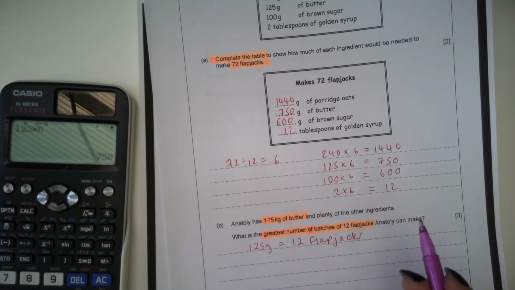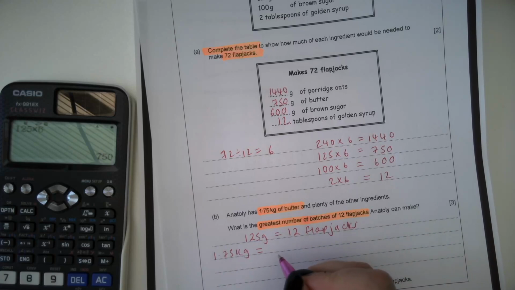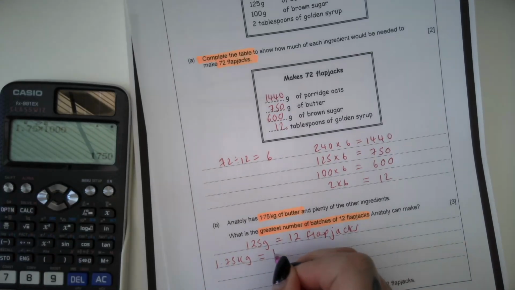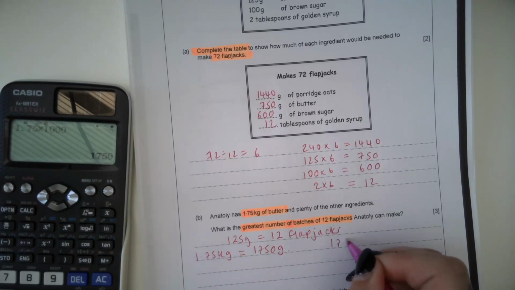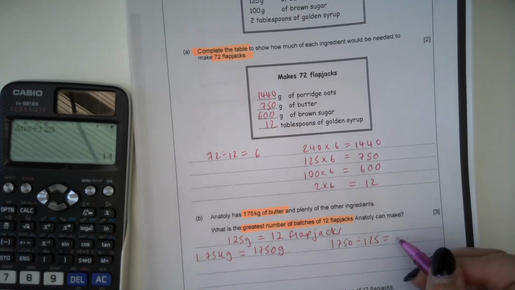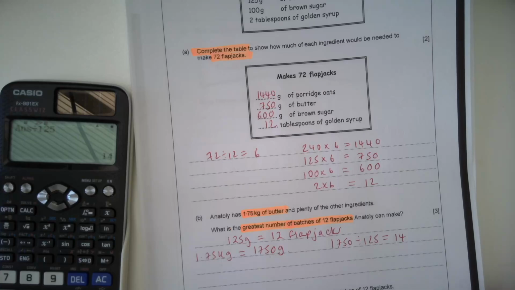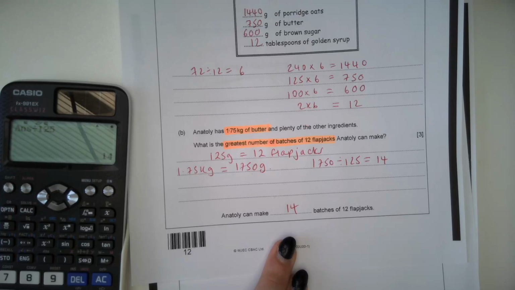We have 1.75 kilograms, so let's change that. 1.75 kilograms is equal to, times by 1,000, guys. Oh, times by 1,000. 1,750 grams. So we have 1,750 grams of butter. Let's see how many lots of 125 we have. I couldn't do the division before because we had different units. So that's 14. So we can make 14 batches of 12 flapjacks.